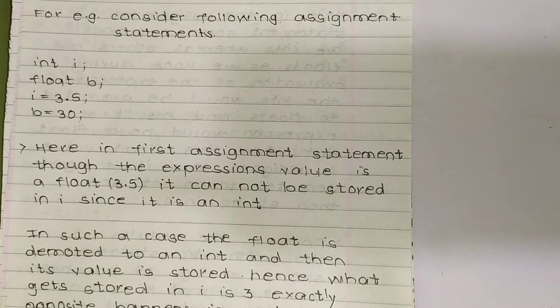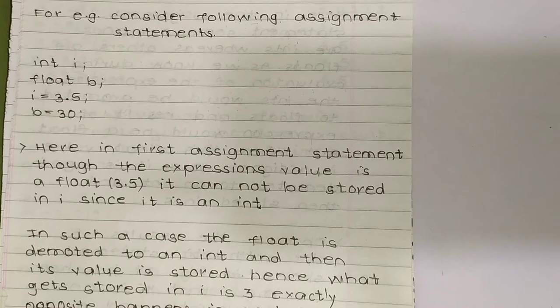In such a case, the float is demoted to an int and then its value is stored. Hence, what gets stored in i is 3. So here the float gets demoted and only 3 will be stored.